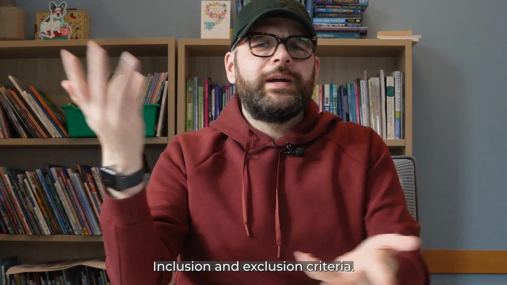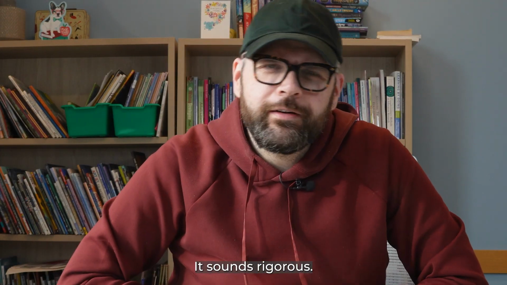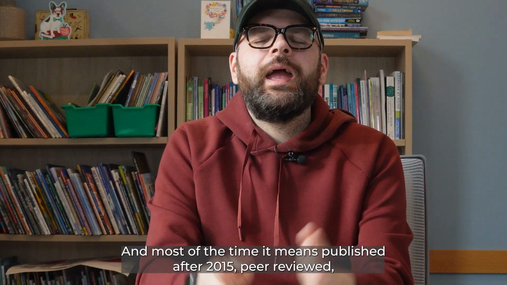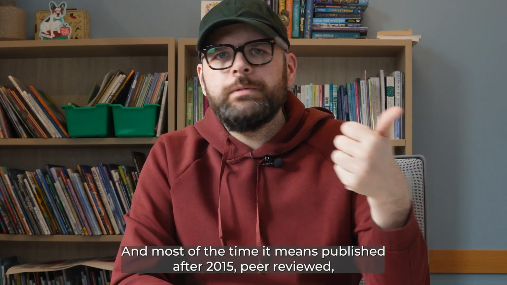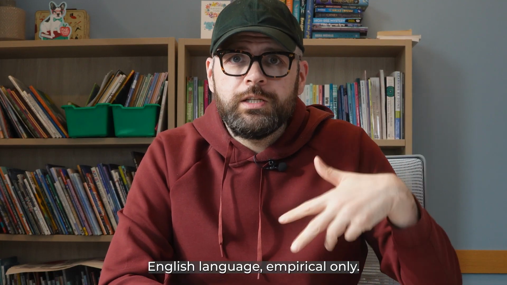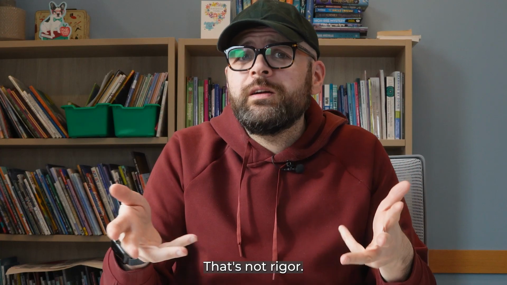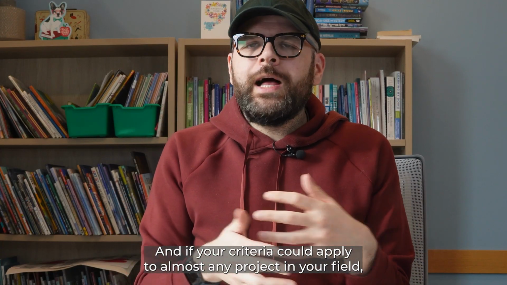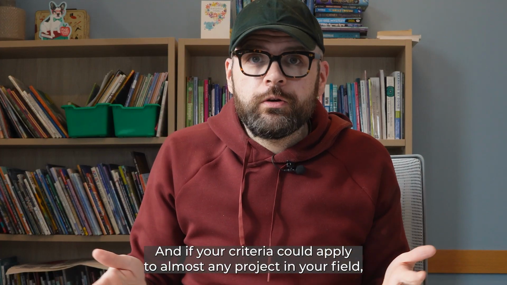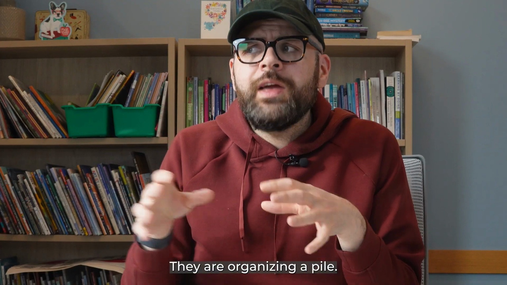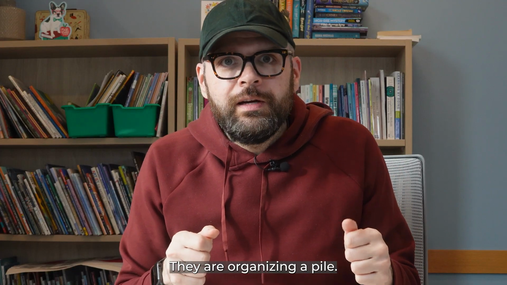Inclusion and exclusion criteria. It sounds rigorous. It sounds methodologically mature. And most of the time it means published after 2015, peer-reviewed, English language, empirical only. That's not rigor. That's sorting. And if your criteria could apply to almost any project in your field, they are not doing intellectual work. They are organizing a pile.